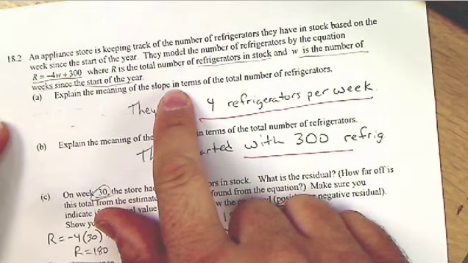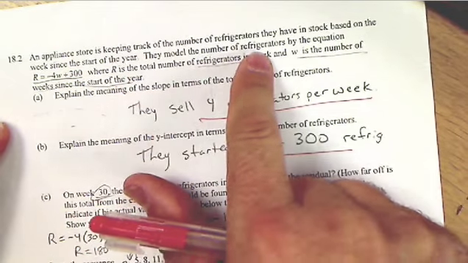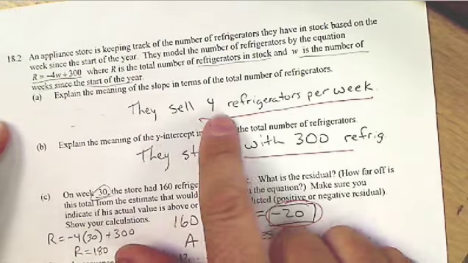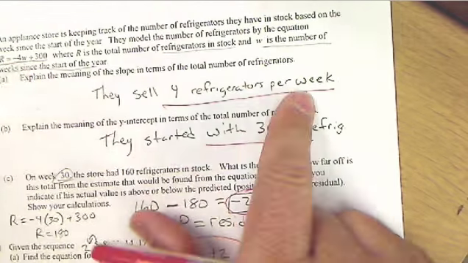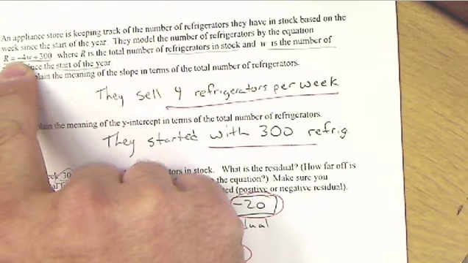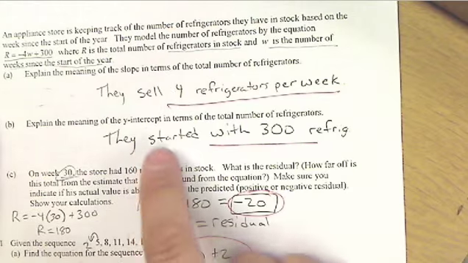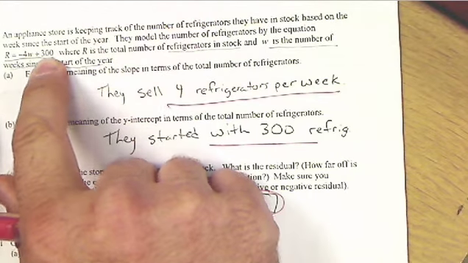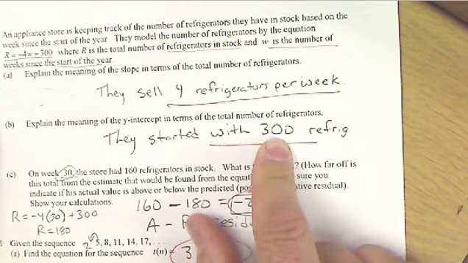I'll explain the meaning of the slope. Well, in this problem, you have these refrigerators, and they are selling 4 refrigerators per week, because their slope is negative 4, so it's going down 4 every week. And the y-intercept's 300. That means you start off with 300 refrigerators.